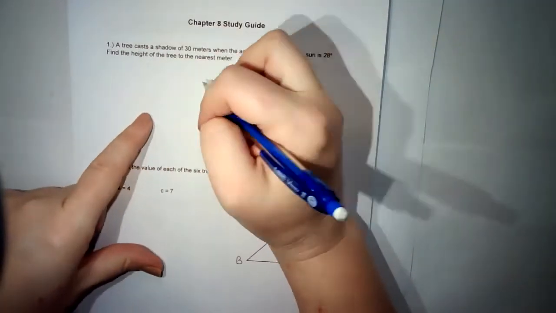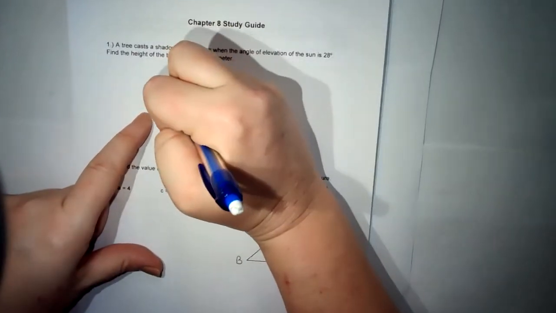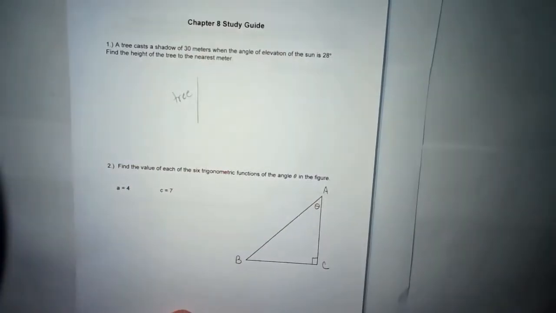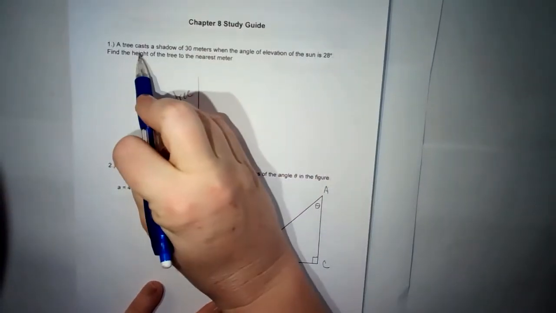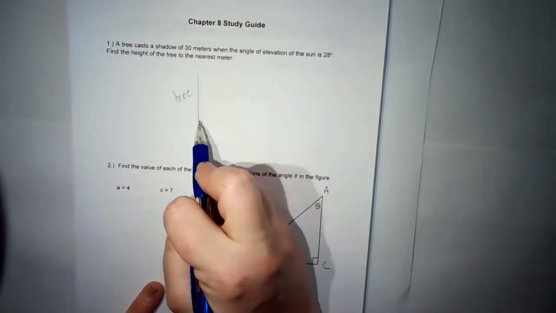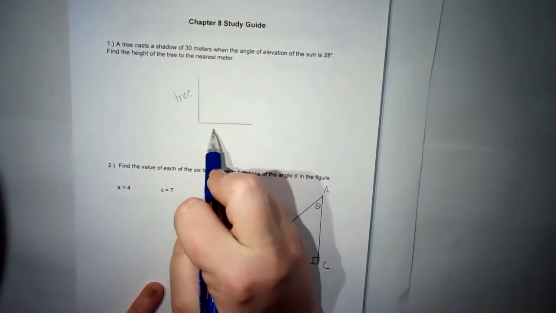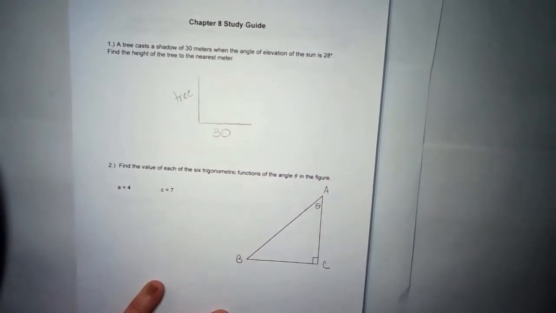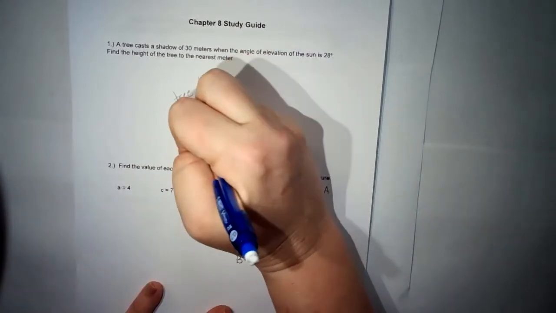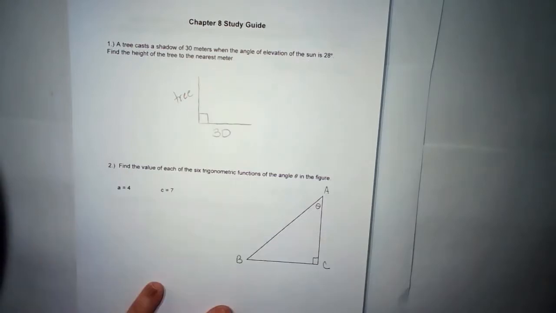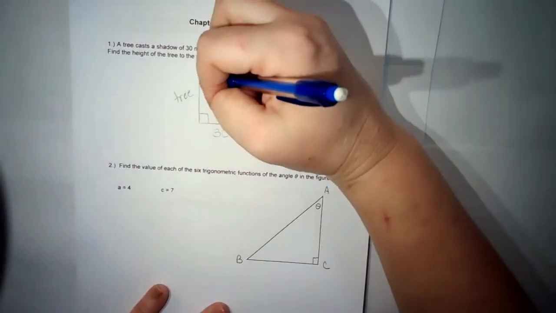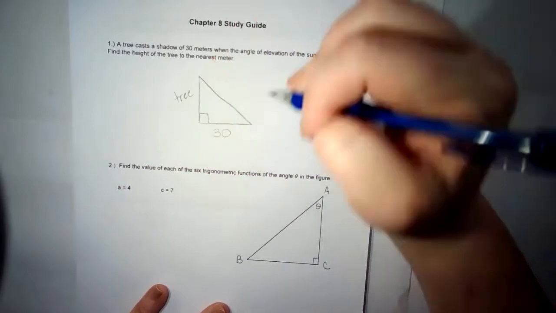All right, so here we go. We have a tree. There's our tree. Okay, you can label him tree. Then the tree casts a shadow of 30 meters. Again, it's on the ground. We're going to pretend it's the world's straightest tree. So there's your right triangle. And you are going to connect these two.